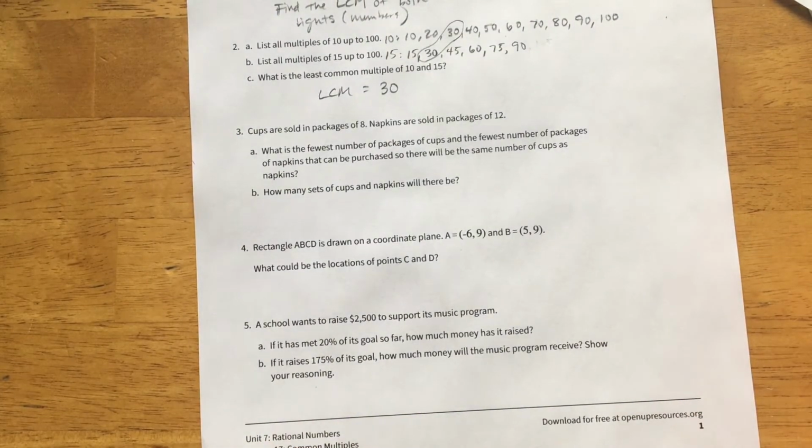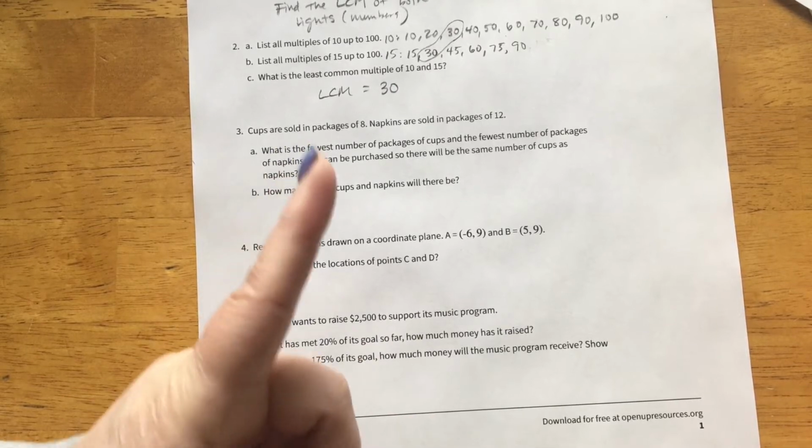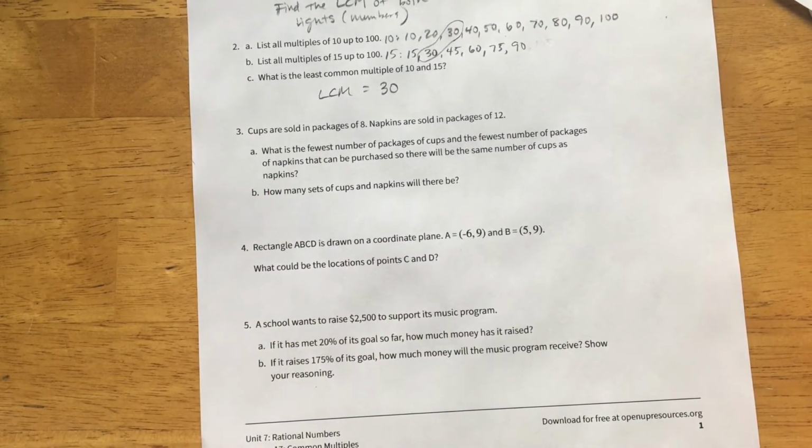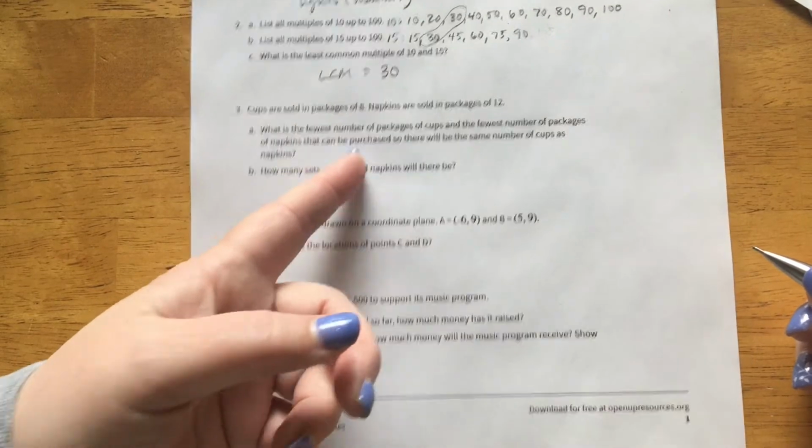Cups are sold in packages of 8. Napkins are sold in packages of 12. What is the fewest number of packages of cups and the fewest number of packages of napkins that can be purchased so that there will be the same number of cups as napkins? Oh, man, I like this problem. It's like the hot dog bun problem. Have you ever run into that problem where hot dogs come in packages of 10 and buns are only in packages of 8? What were they thinking when they did that? This is the very same thing.